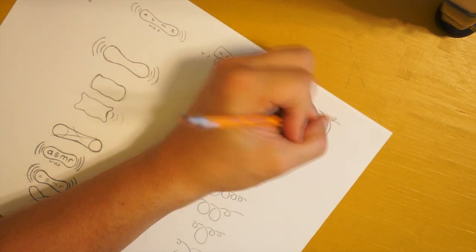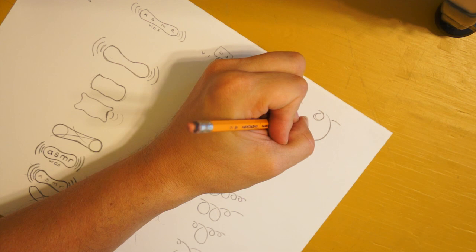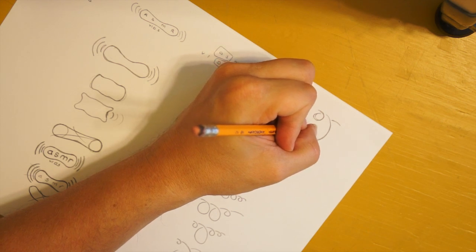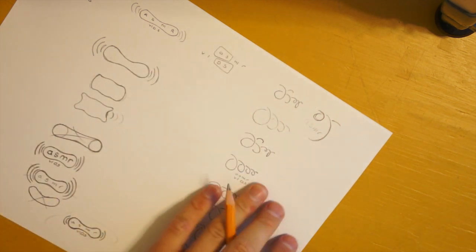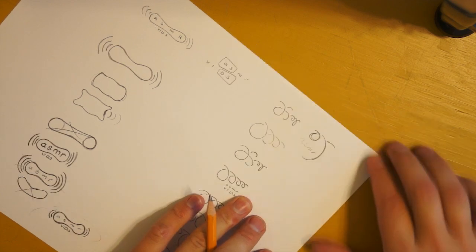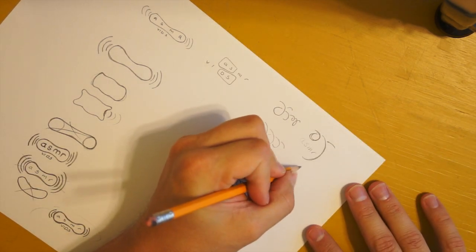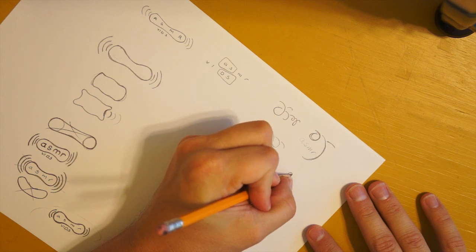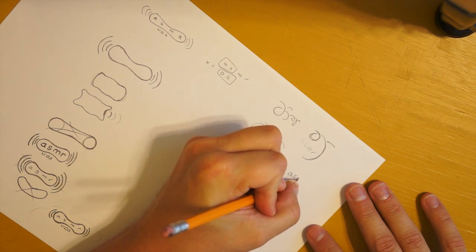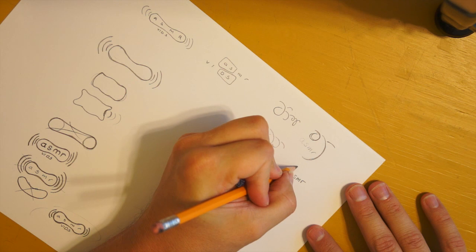We come up this way. Maybe put the letters in there or something. So let's see, A-S-M-R.